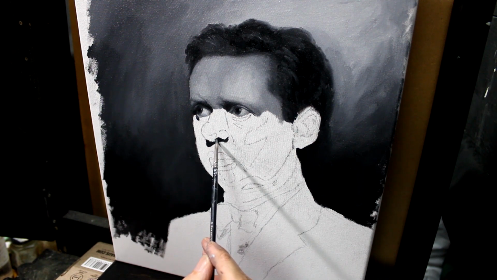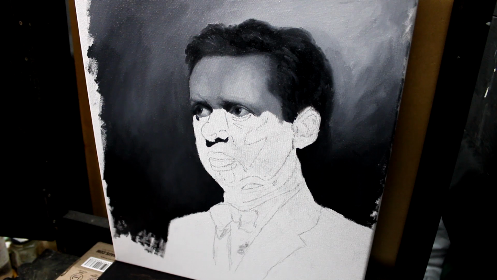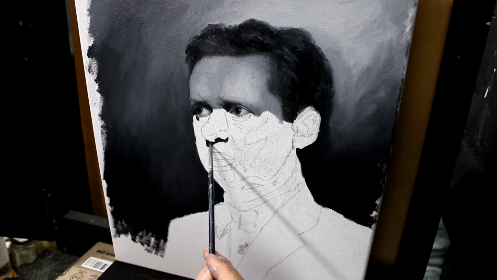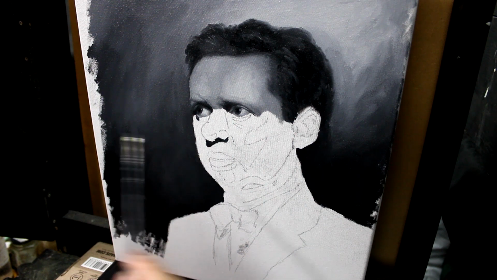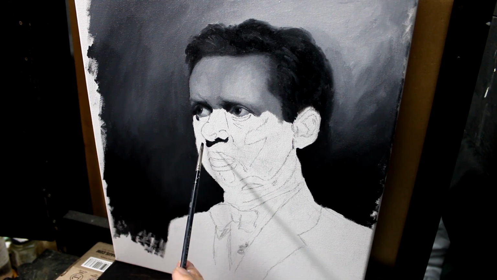So the first thing I'm doing, like with the eyes, is starting around the nose and the nostrils before I start building the form of the nose up.